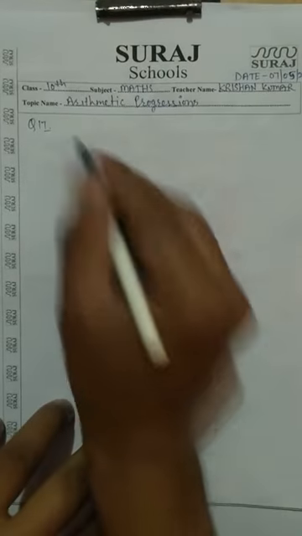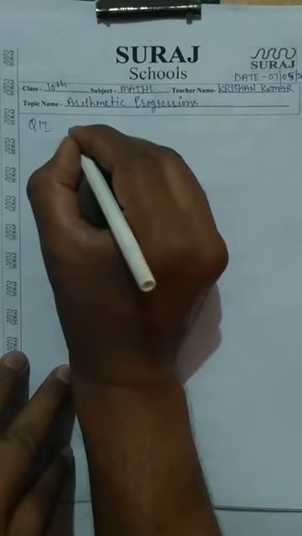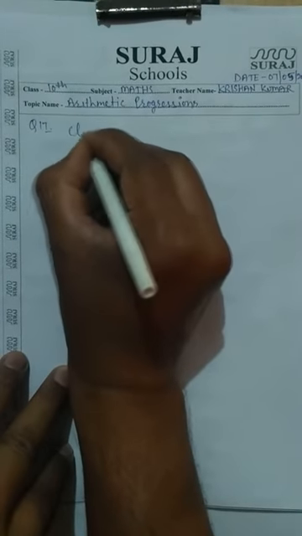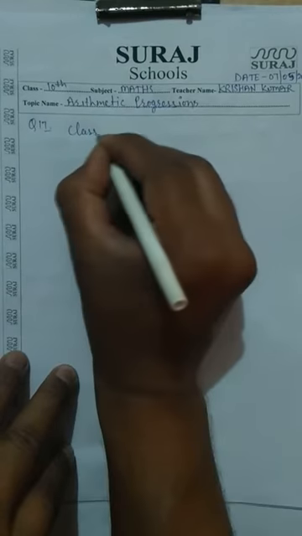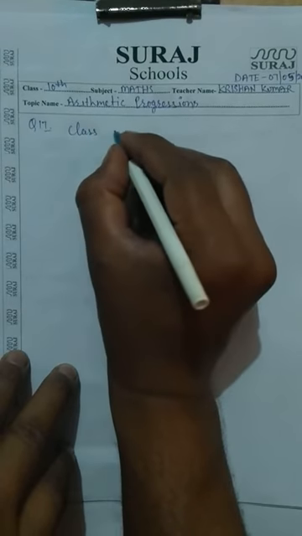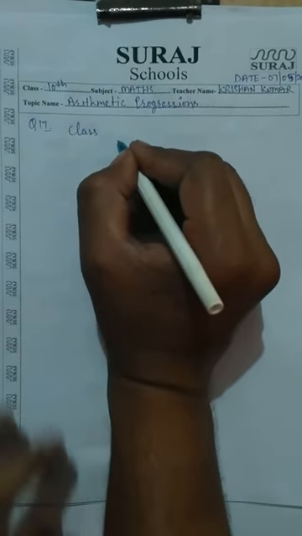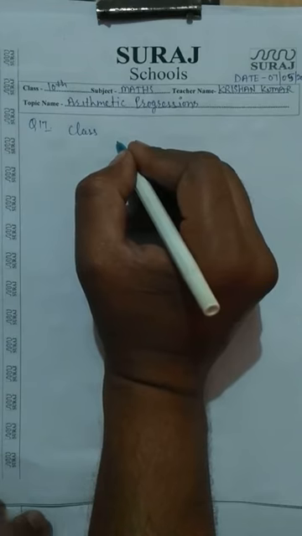12th. There are 3 sections of each class. How many sections, beta? 3. How many trees will be planted by the students? So let's start the student class. First to 12.